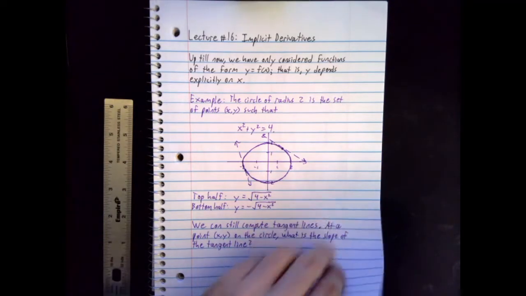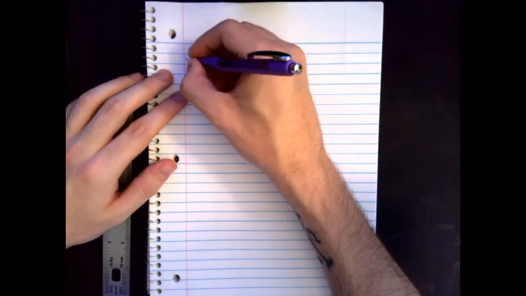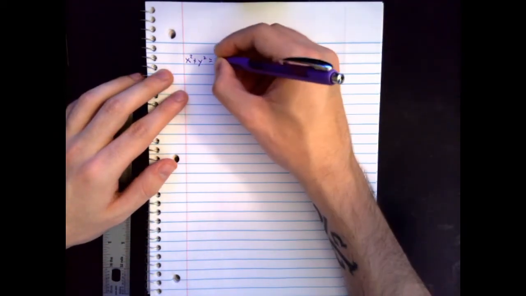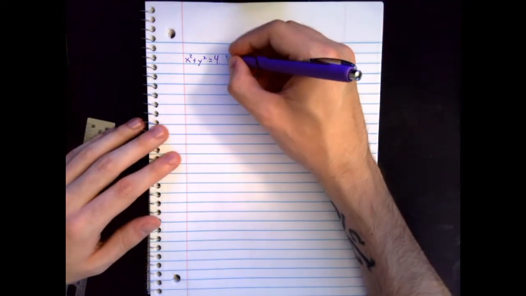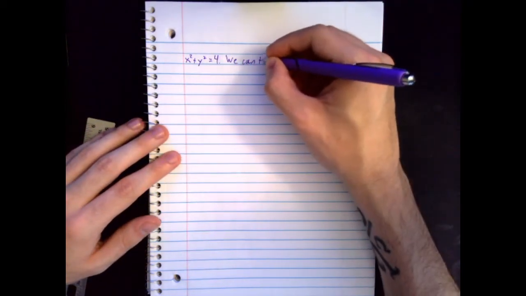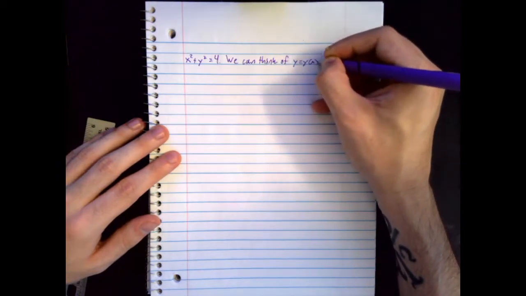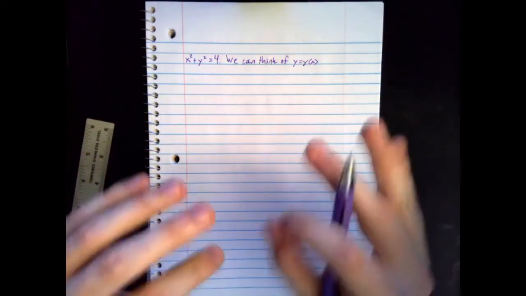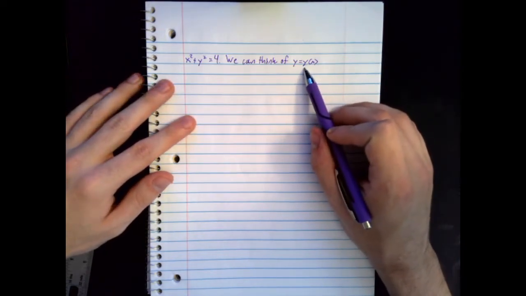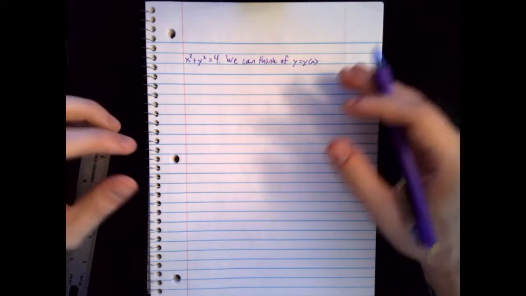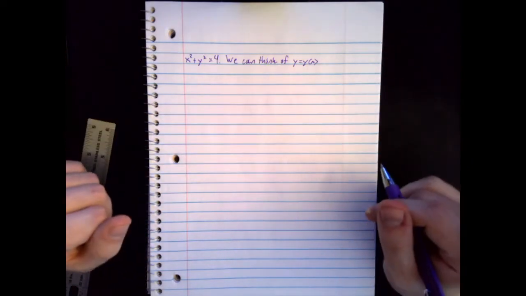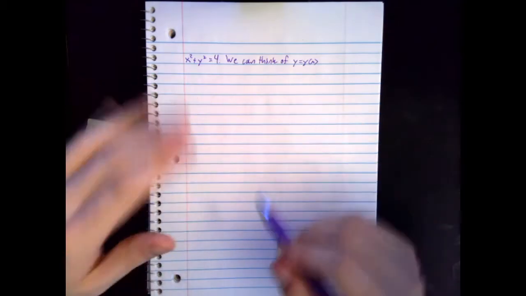Okay, if we want to do that, let's turn the page so we can have some room for our computations. So our equation is x squared plus y squared equals 4. Well, we can think of y as a function of x, at least locally around a point x. If I zoom in on the graph, any small piece of it is a well-defined object, perhaps excluding a few points where you have a vertical tangent line. But our analysis will reflect that as well.